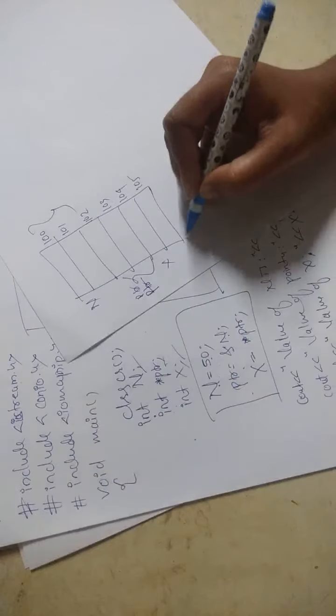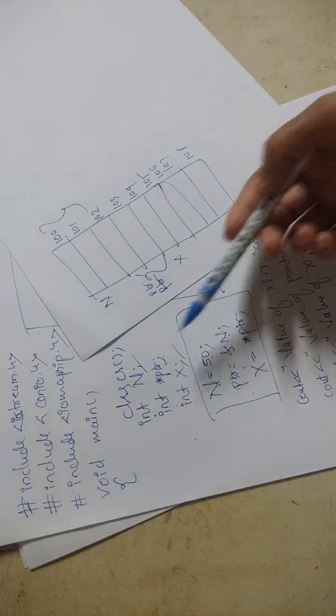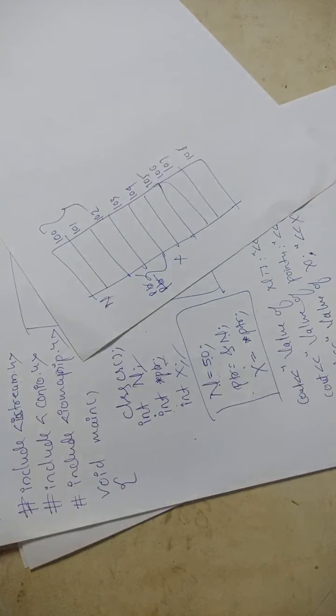Int x, let me increase the size. This is 106, 107, 108. So from 104, 2 bytes is for x. So what do you mean by int n, int asterisk ptr, int x? It means there are 3 variables n, ptr and x.